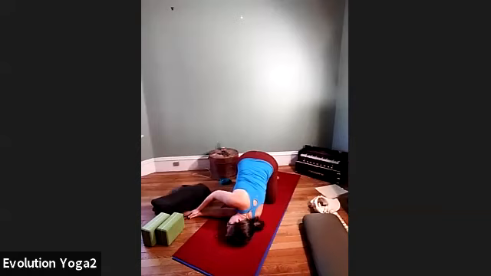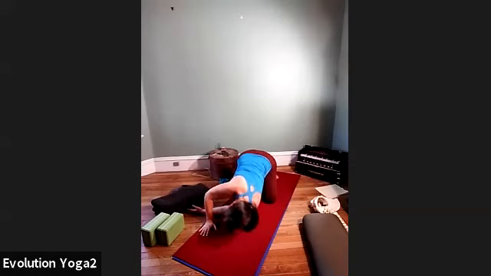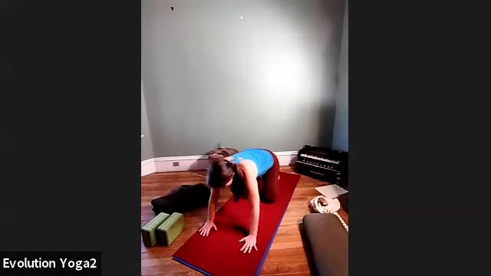Press in, even the hips. 3 breaths. Using the breath as a place to help to focus and anchor the mind. And come back when your top hand in front of your face, come all the way back up.